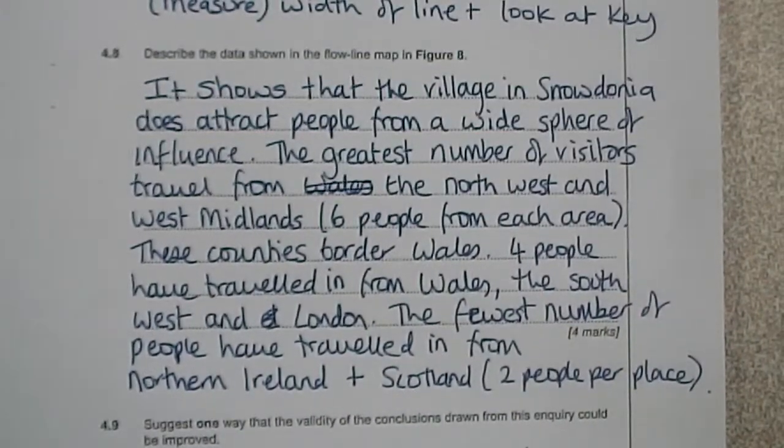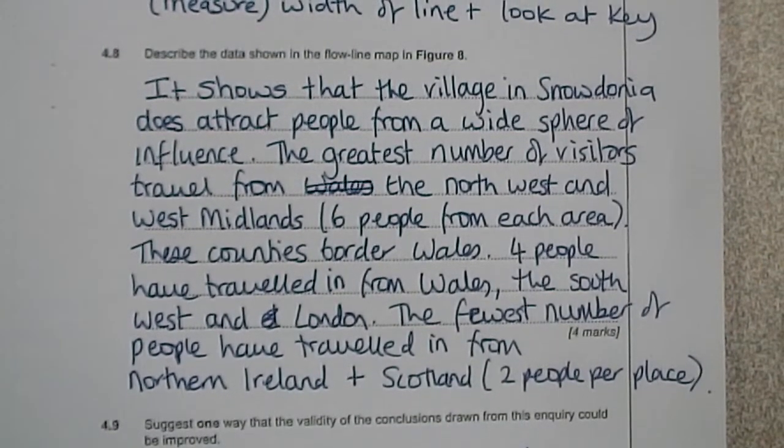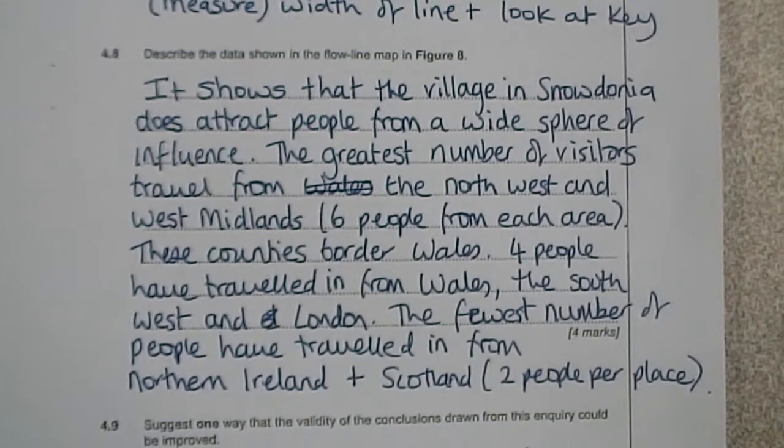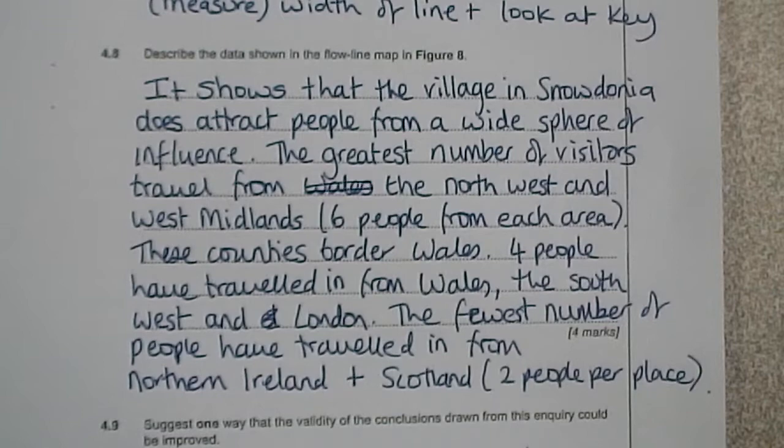So, describe the data shown in the flow map in figure 8. It shows that the village in Snowdonia does attract people from a wide sphere of influence. The greatest number of visitors travel from the northwest and the West Midlands, 6 people from each area. These counties border Wales. 4 people had travelled in from Wales, the southwest and London. The fewest number of people had travelled in from Northern Ireland and Scotland, so 2 per place.